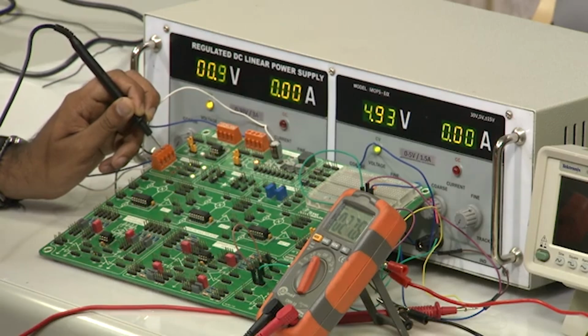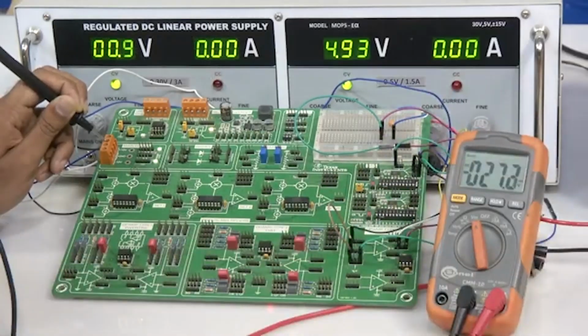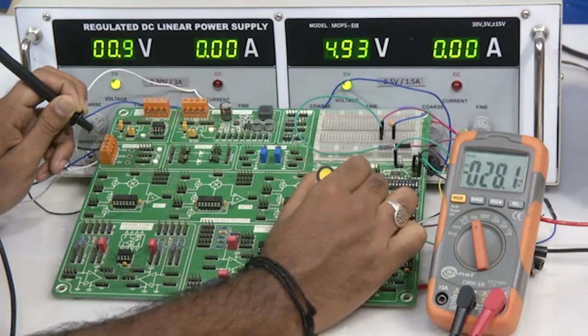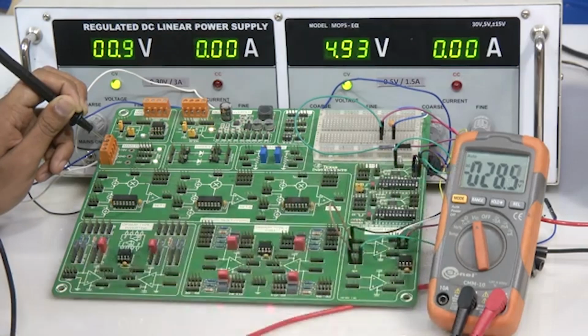Now you can clearly see it. Our bit sequence is 0 0 0 0 0 0 last bit 1, and we have got around 28.5 millivolt. As per our calculation, 5 by 4096, for every bit change we should get roughly 1.5 millivolt increase.